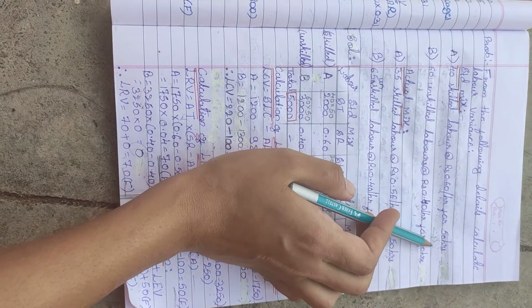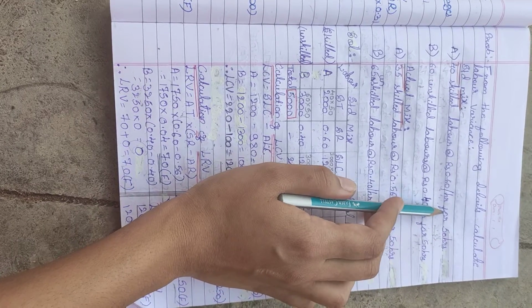of the workers into 50 will be 2000 is the standard time.